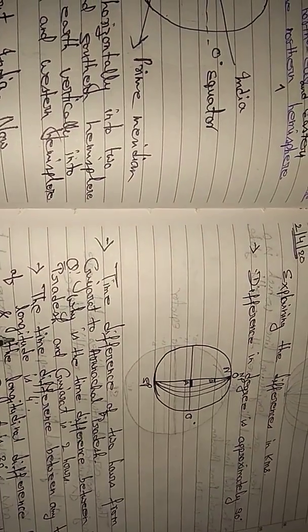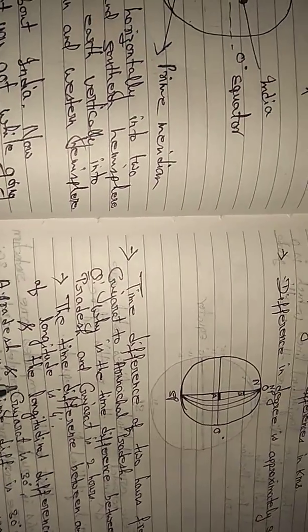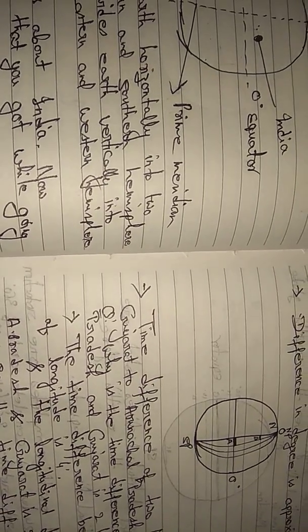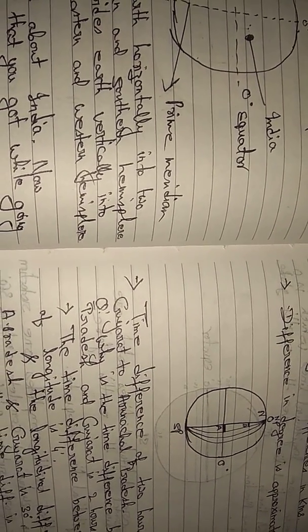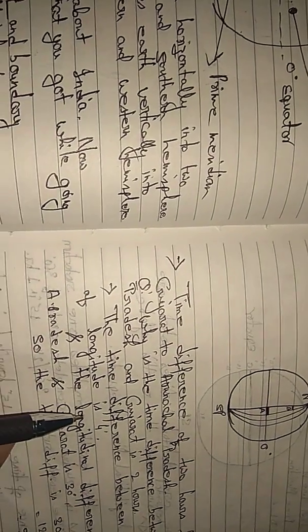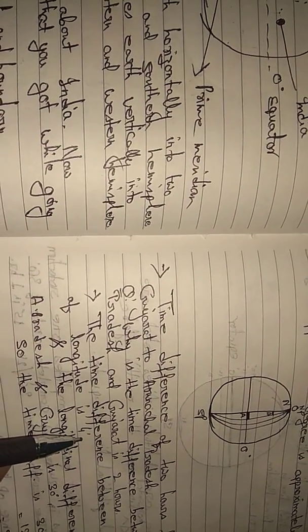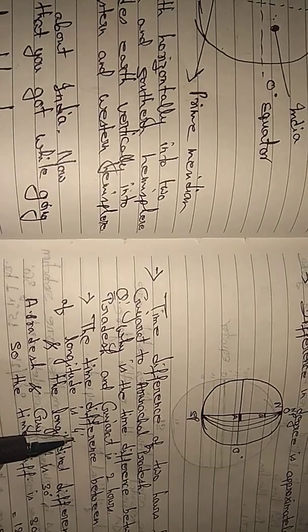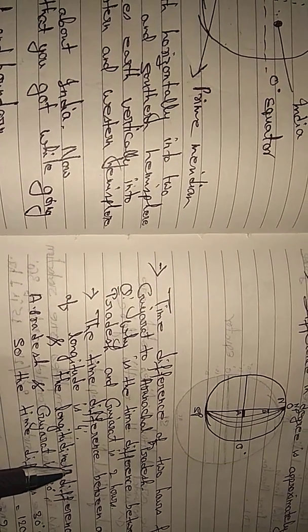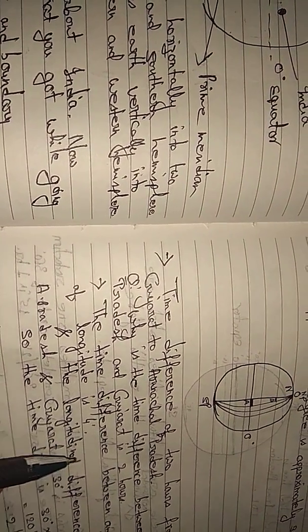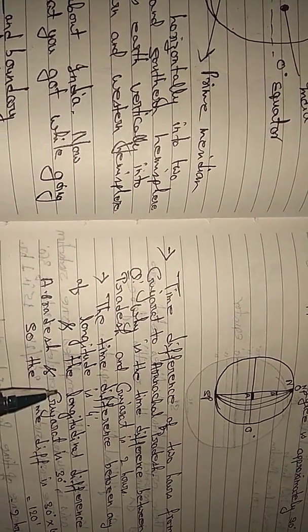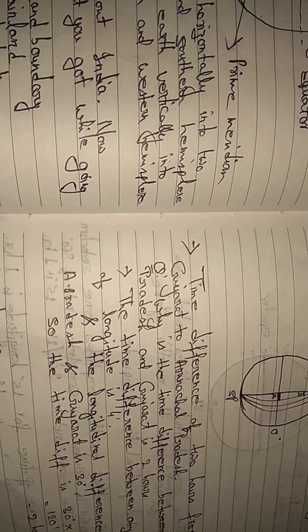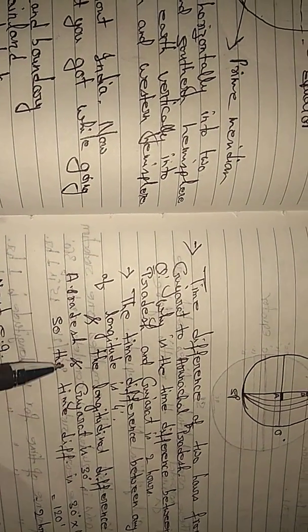For this, I have already written here that the time difference between any two lines of longitude is 4 minutes.